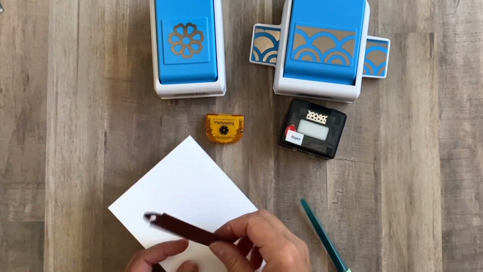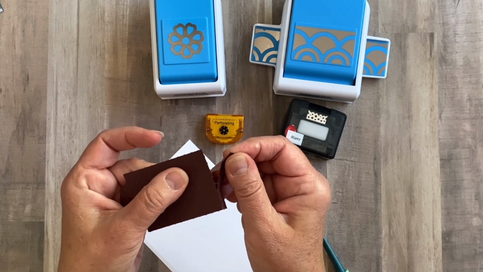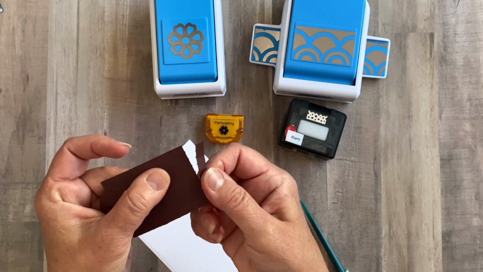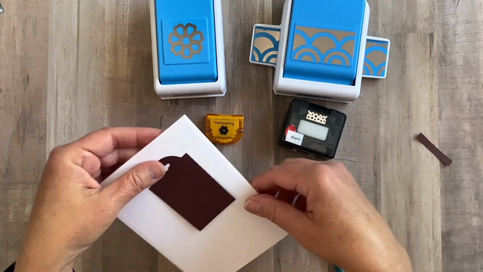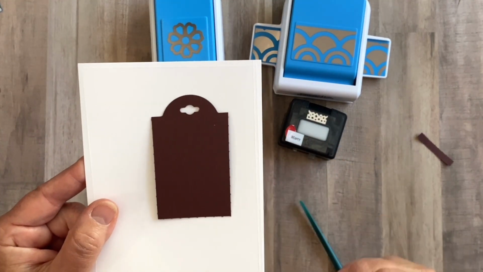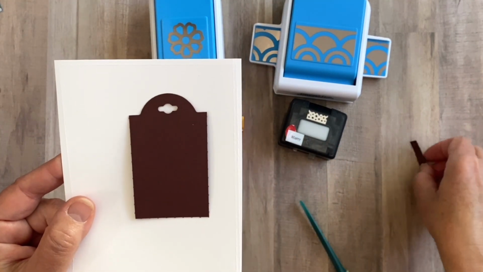So let me show you. I have one more line here, and when I start to cut it apart, you can see it has those little frays at the bottom. So that's another way that I would consider using it as well.